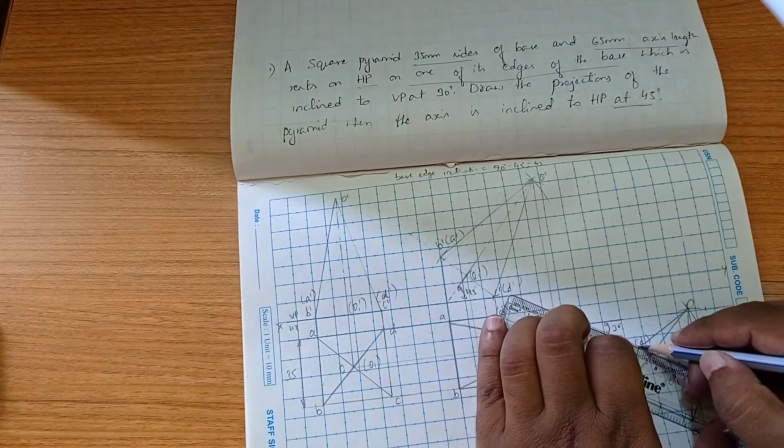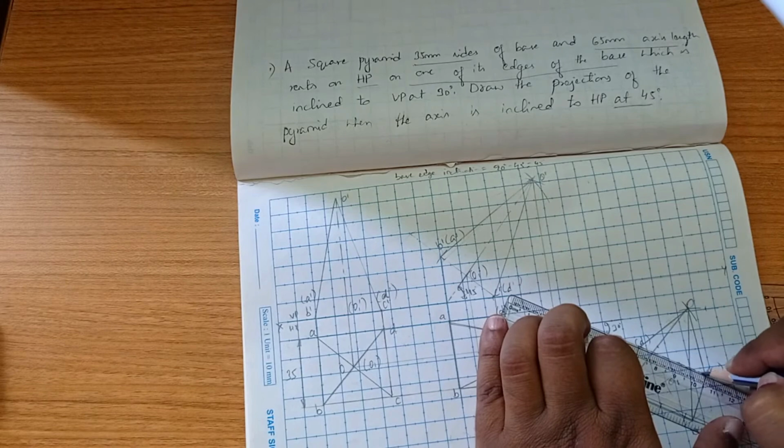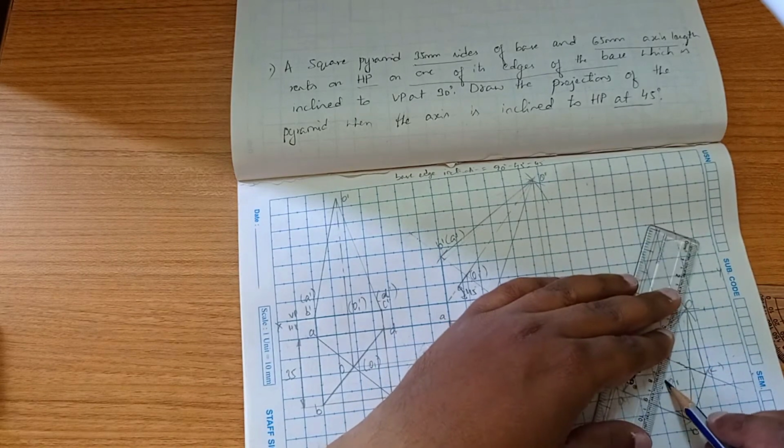So this is a dashed line. And finally we have an axis.